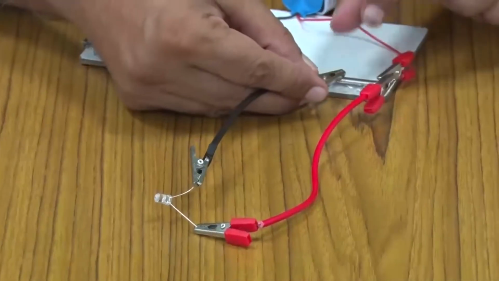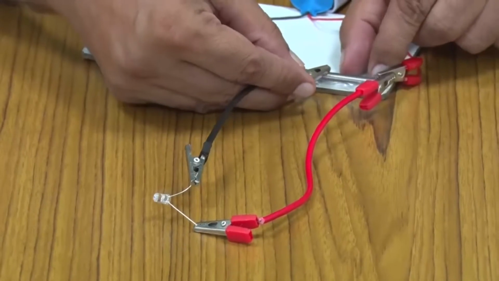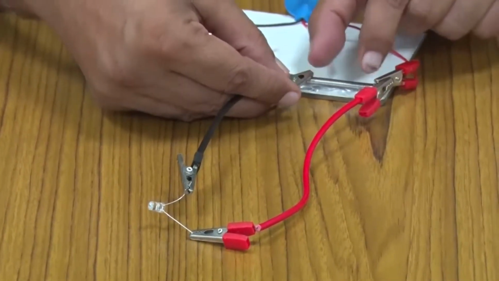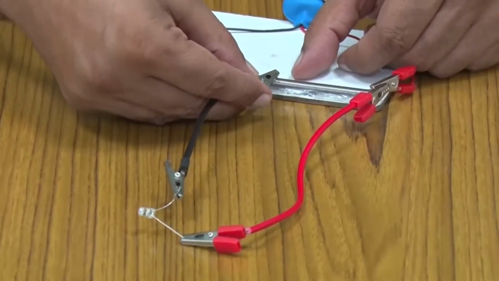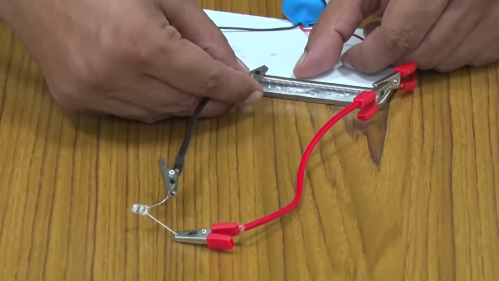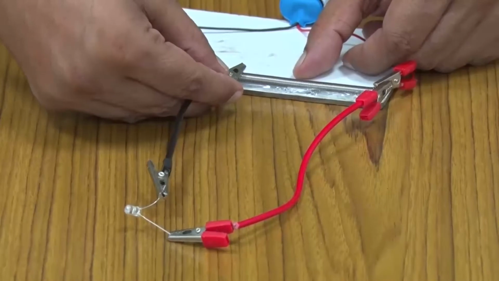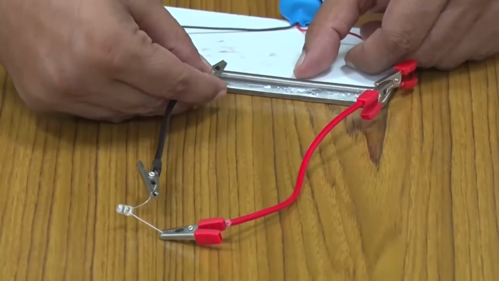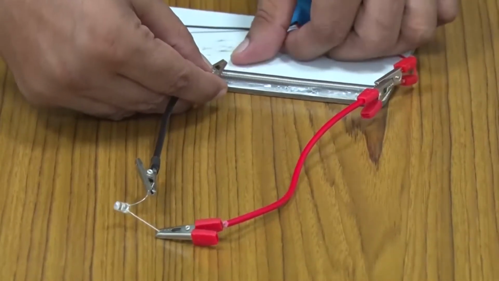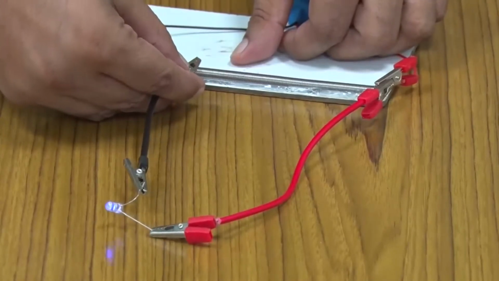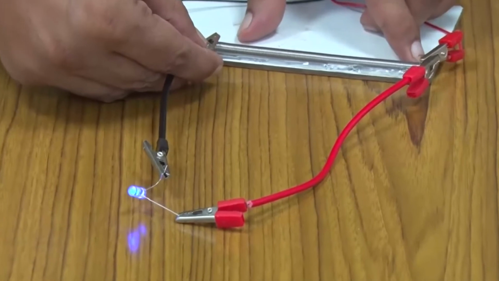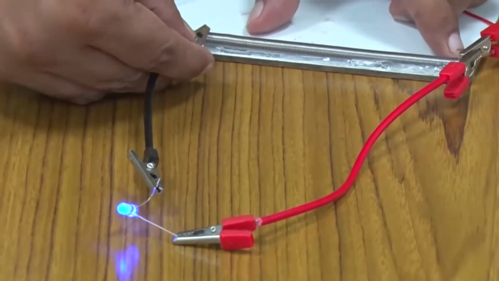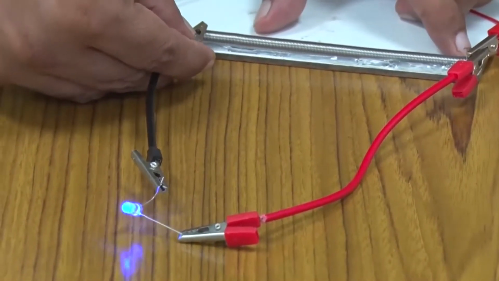Very low voltage, this length is very small. I am increasing the voltage because this length is increasing. So far nothing happened. I am giving this much voltage here, and this much I have given, and now you can see it is glowing, and it is a blue LED.